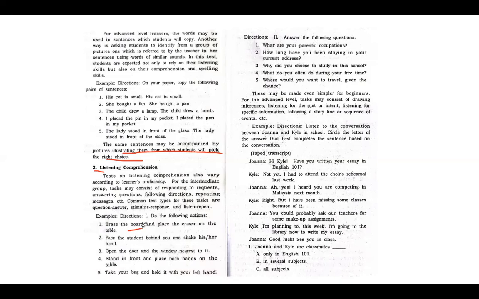So he has to perform it, he has to do it, he has to take action, he has to do something. Number two, face the student behind you and shake his or her hand. Number three, open the door and the window nearest to it. Stand in front and place both hands on the table. Take your bag and hold it with your left hand.